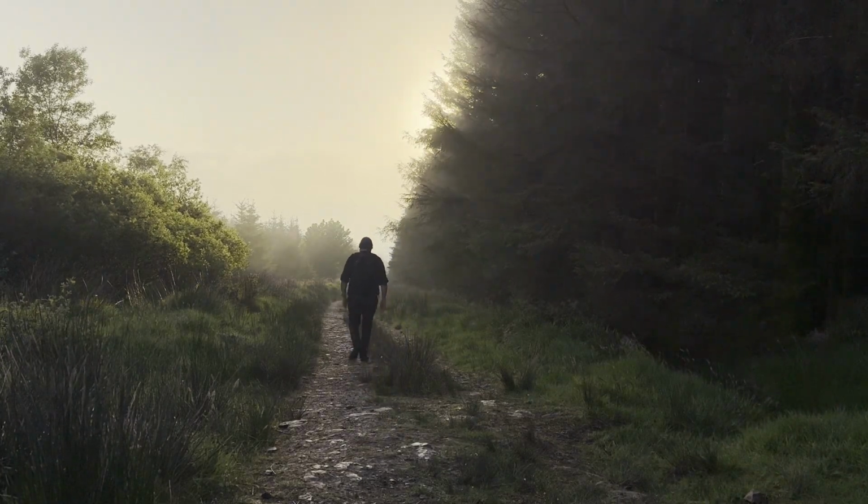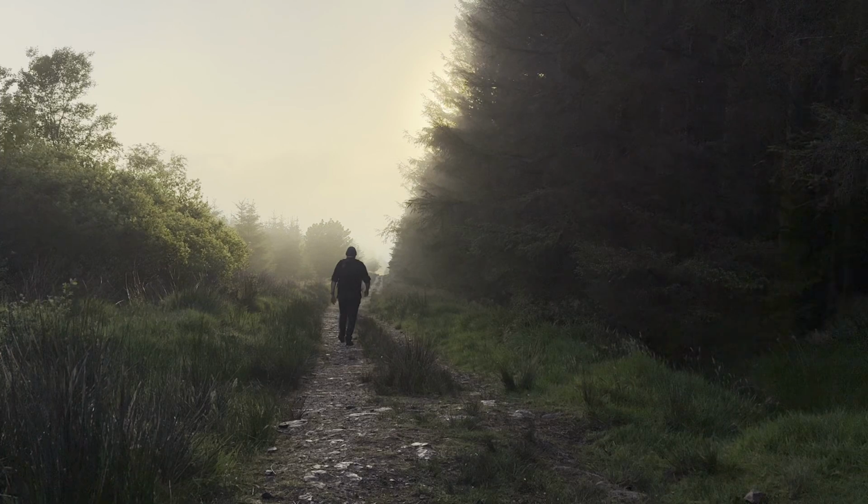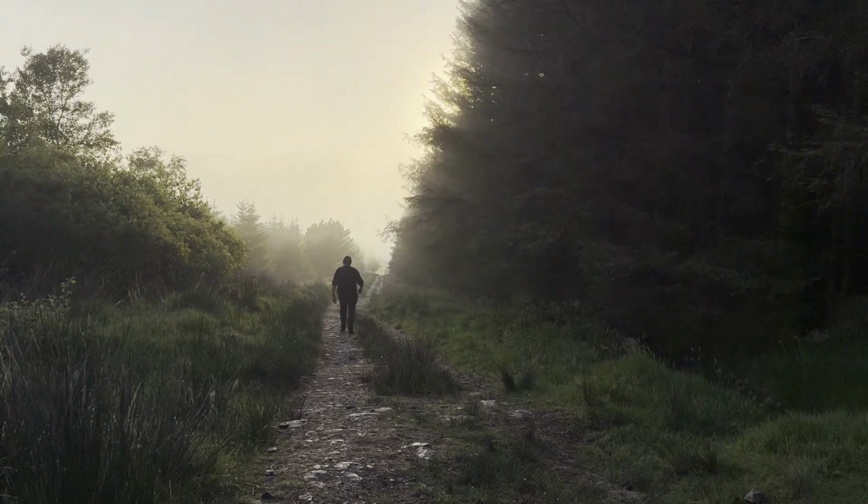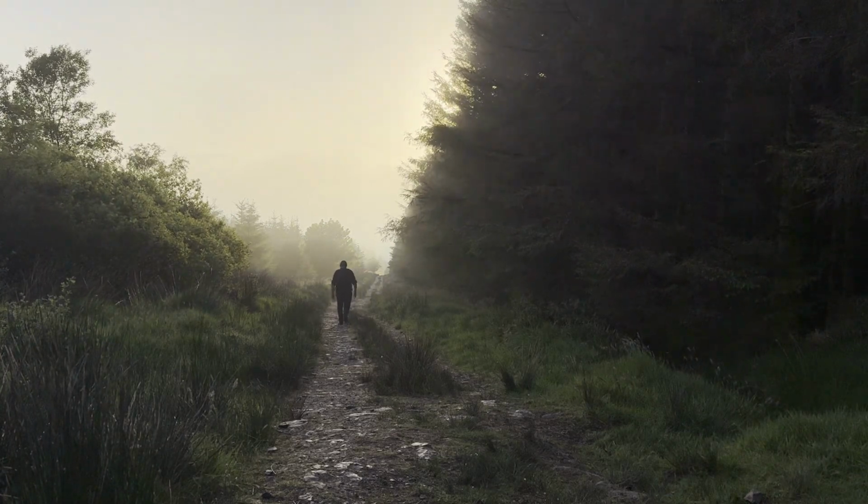So I packed up my camera, returned to the car, looked at the map, and started driving west to Achill Island to see the sunset.